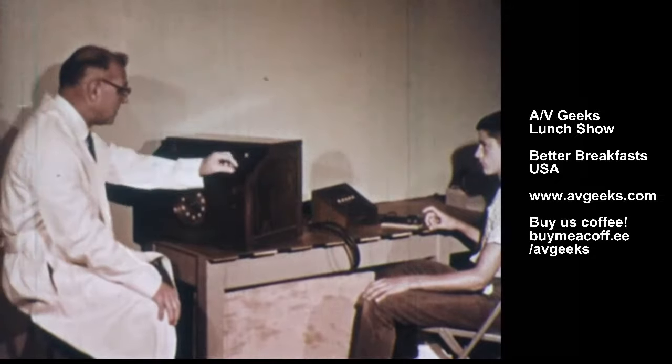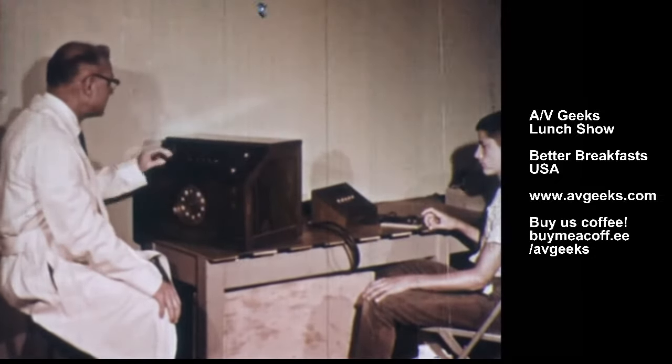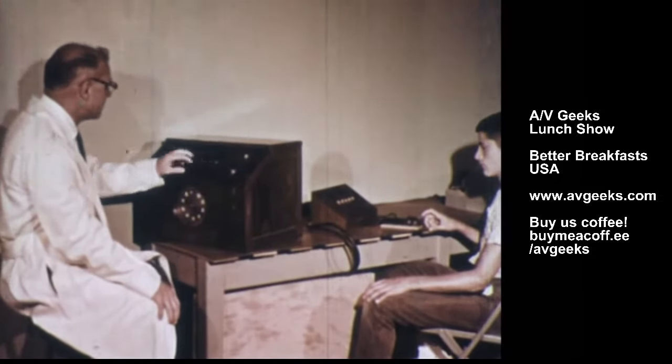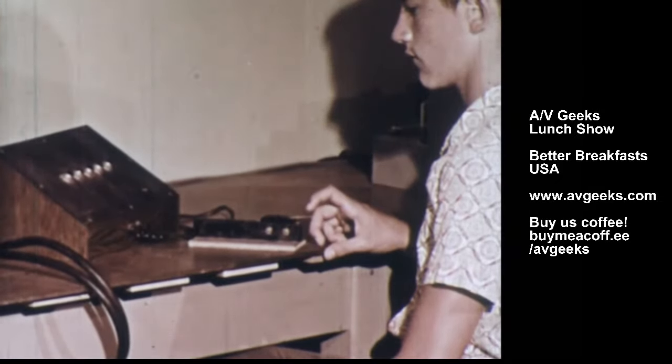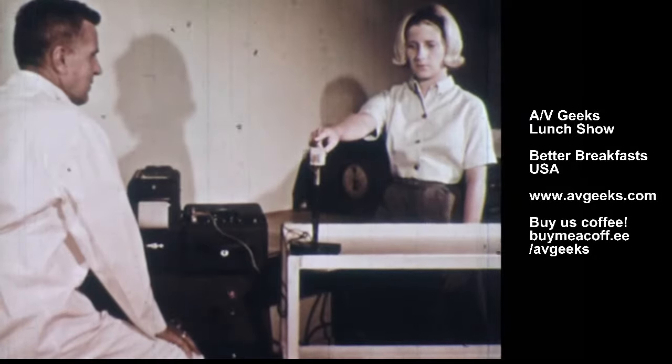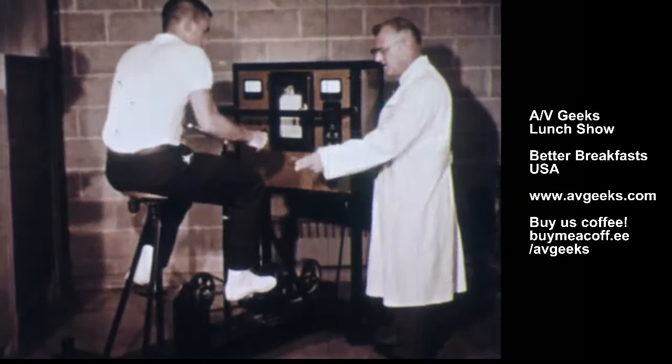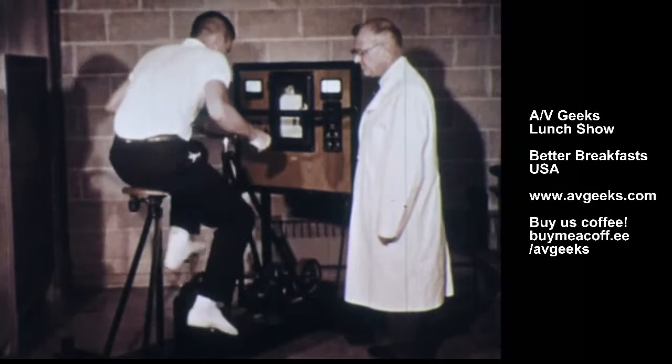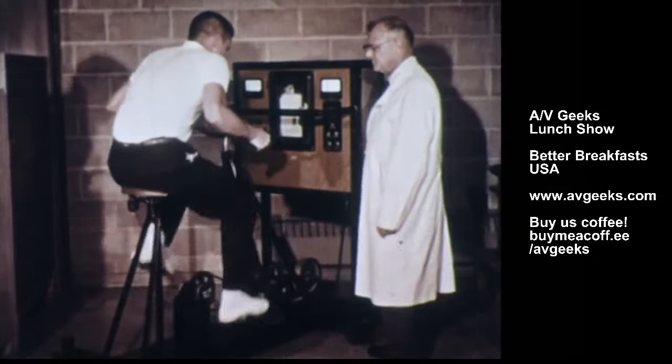Reaction time, time to make up your mind, was tested to determine how fast a correct decision could be made. Steadiness or neuromuscular tremor was measured. Work output was checked as the student rode at maximum effort for 1 minute.